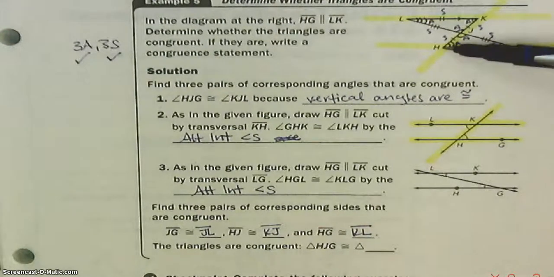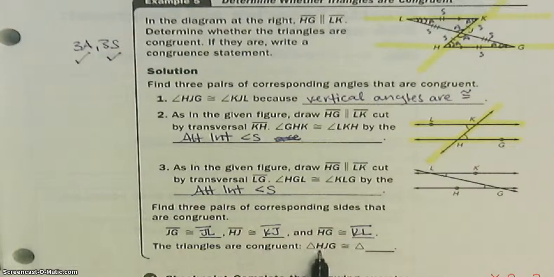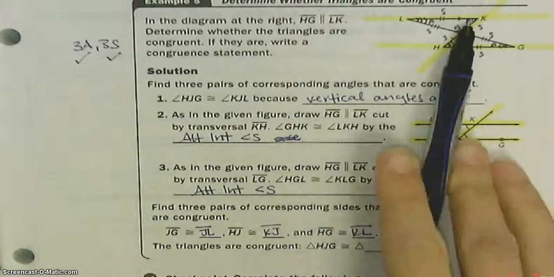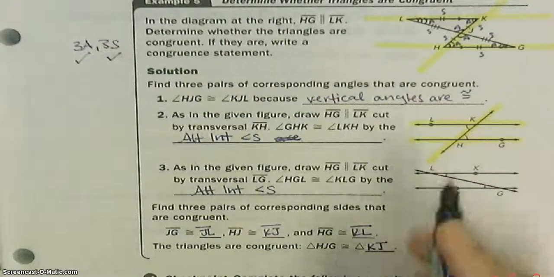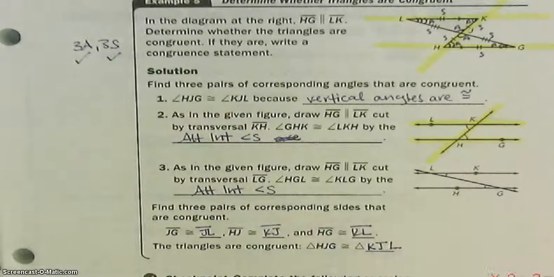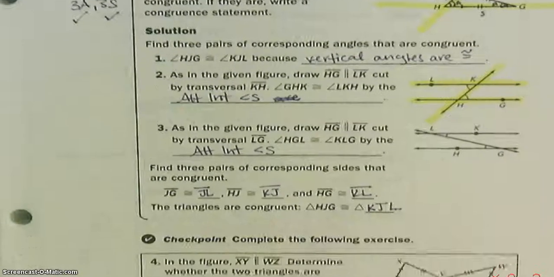Triangle HJG. Well, if H is at the beginning, who goes with H? K does. So K has to be at the beginning. J goes with J, and G goes with L. This is really important that you know how to do this.